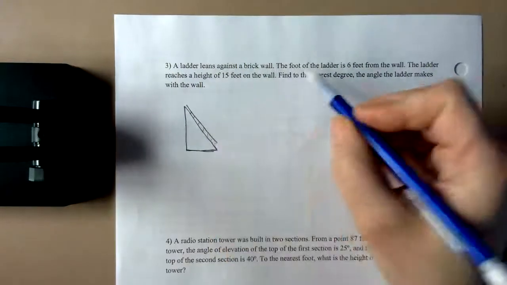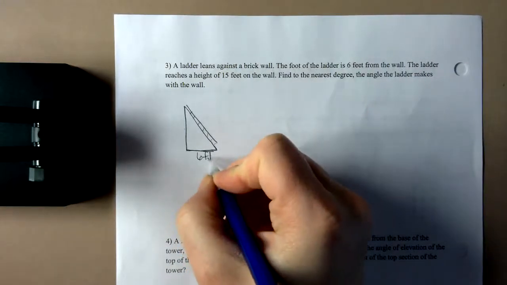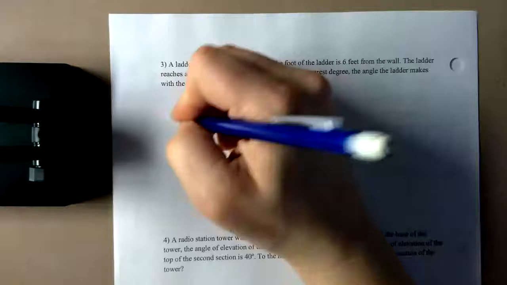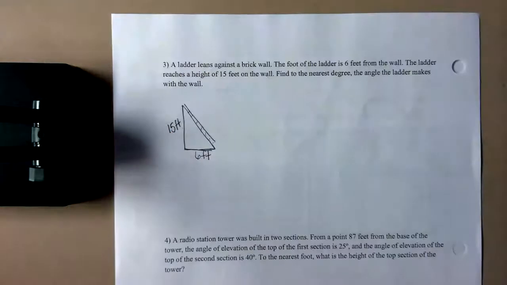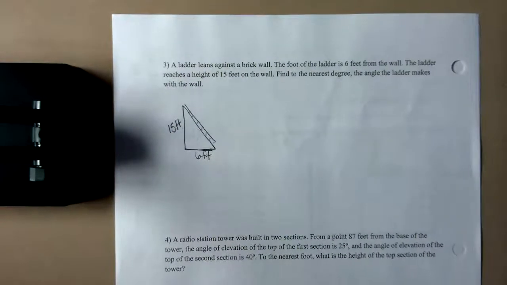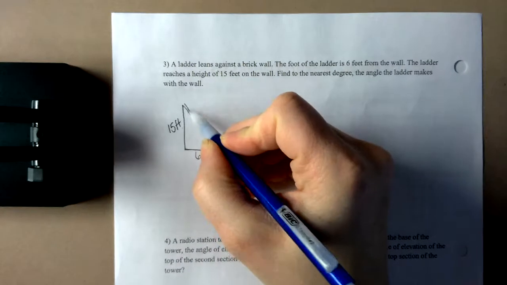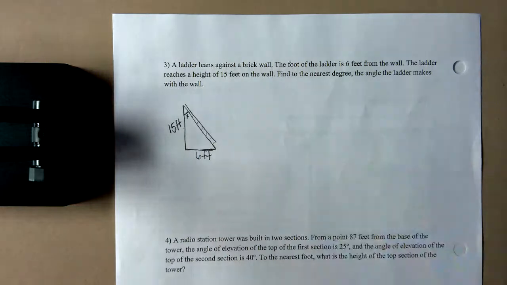So the foot of the ladder is 6 feet from the wall. So that's here, 6 feet. The ladder reaches a height of 15 feet on the wall. So that's here. Find to the nearest degree the angle the ladder makes with the wall. So the angle the ladder makes with the wall is here. So we need to find that angle measure.